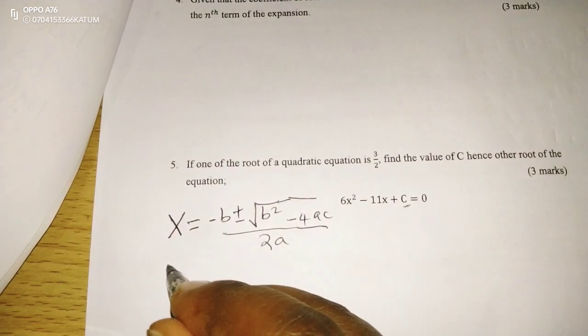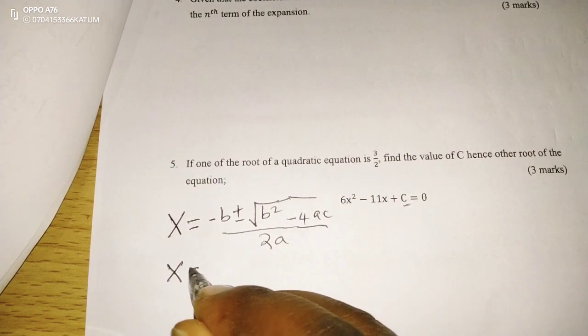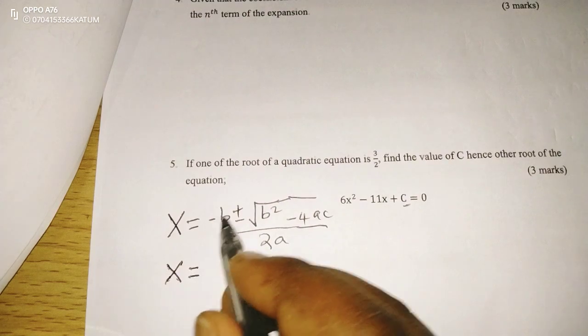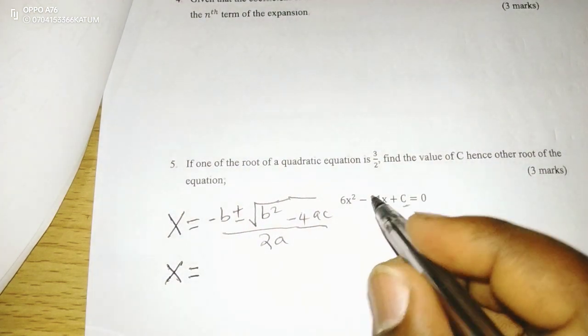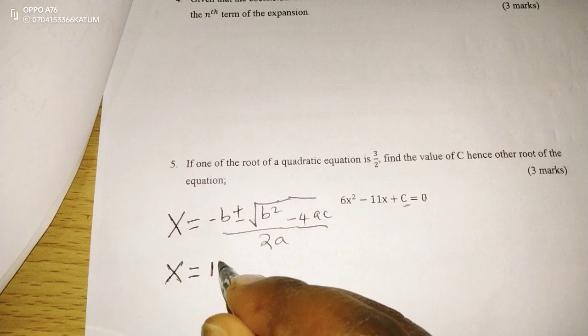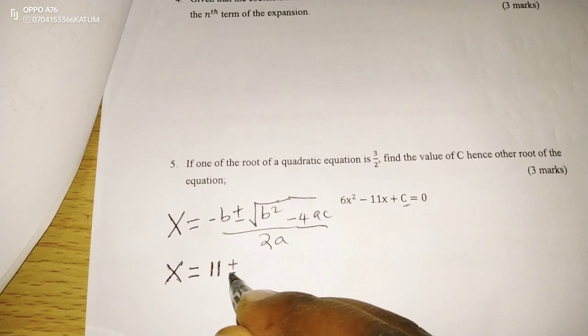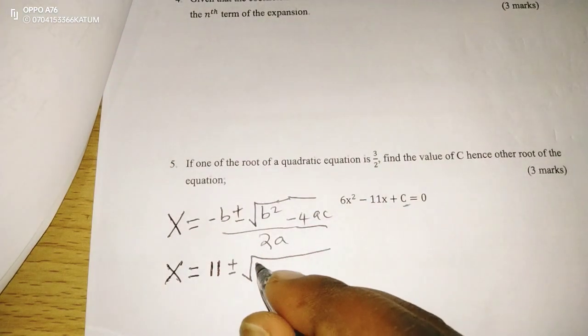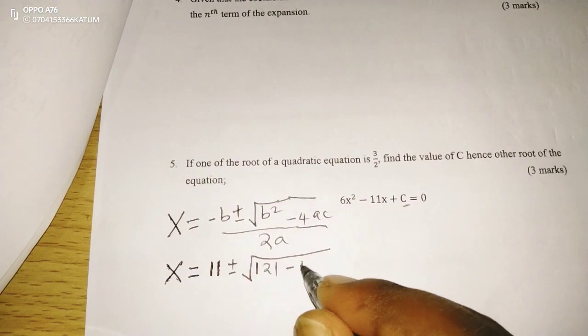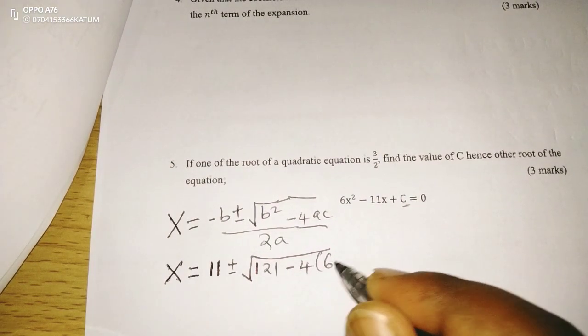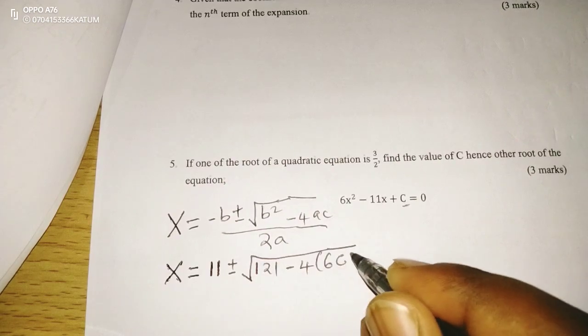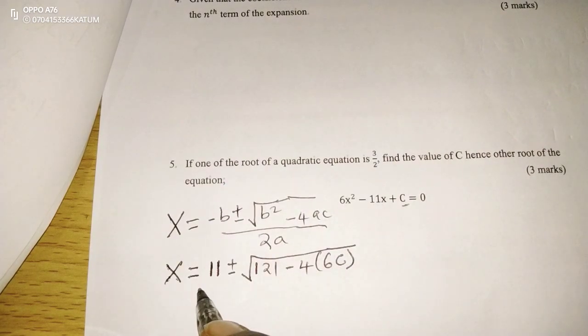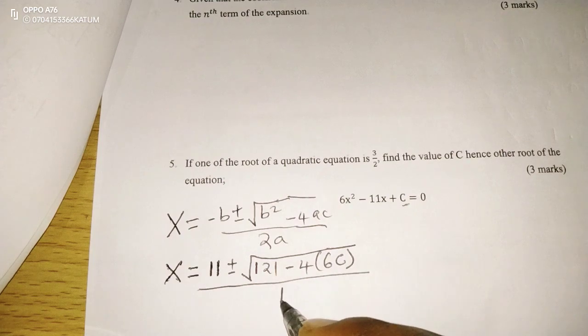So for us to get x, we need negative b, and our b is negative 11. So negative 11 becomes positive 11 plus or minus the square root of 11 squared, which is 121, minus 4. A is 6 and c is unknown. Then divided by 2 times 6, which is 12.